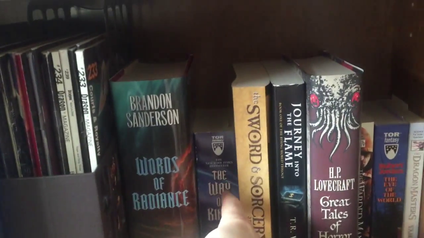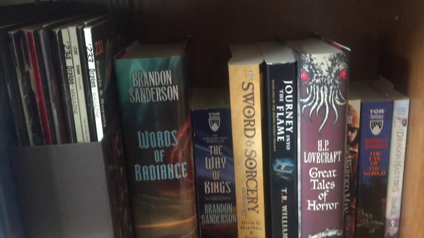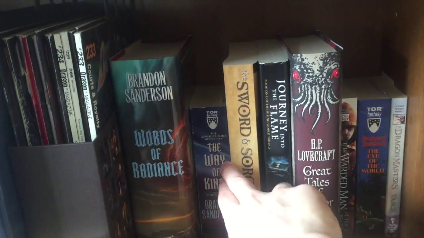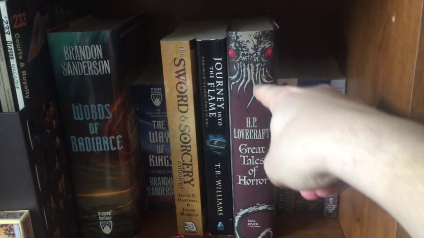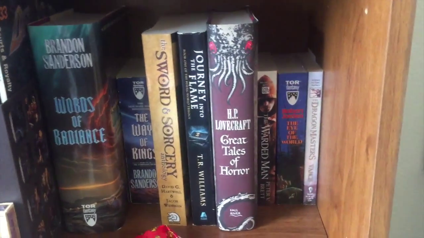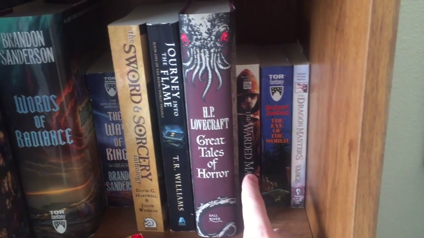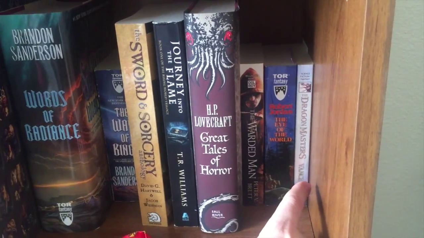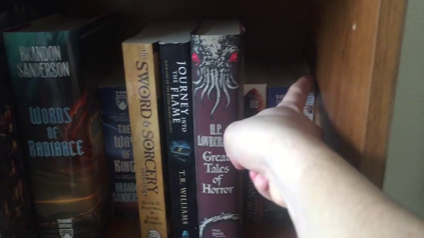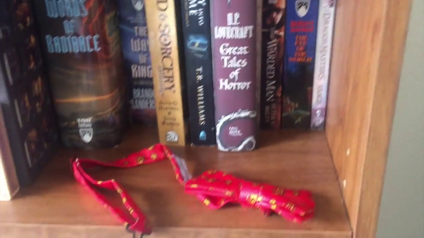I'm currently reading The Way of Kings. Some Sword and Sorcery, it's an anthology, a bunch of stories in there. Journey into the Flame, I've not started yet. Of course, H.P. Lovecraft. Warded Man, have not started. Robert Jordan's Eye of the World. And then Dragon Masters, I got this at a very old bookstore.